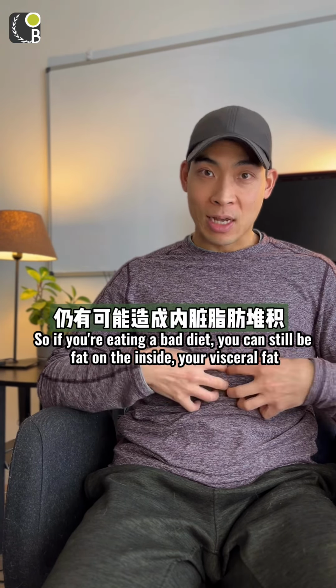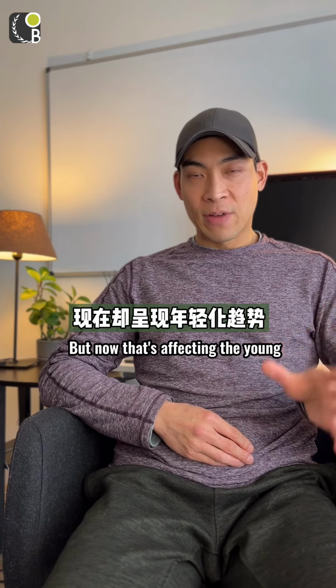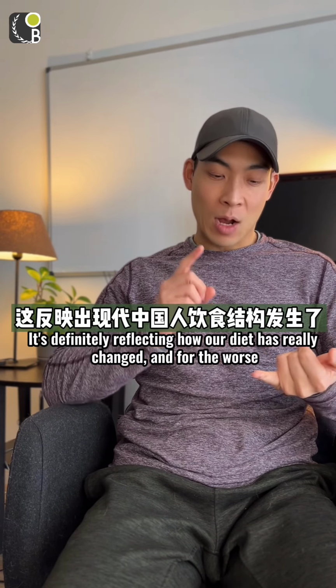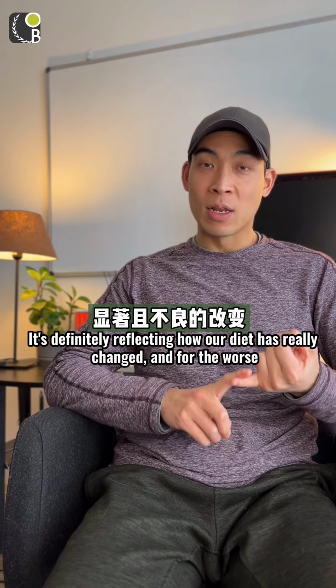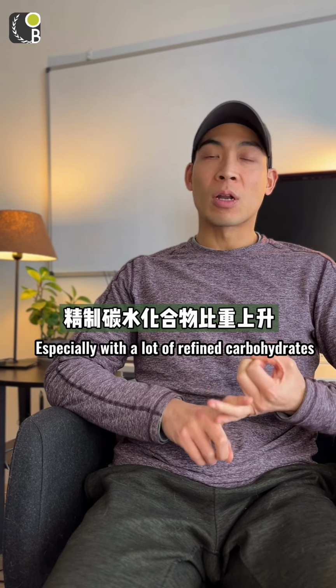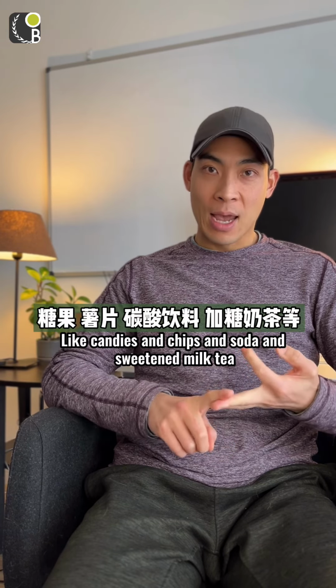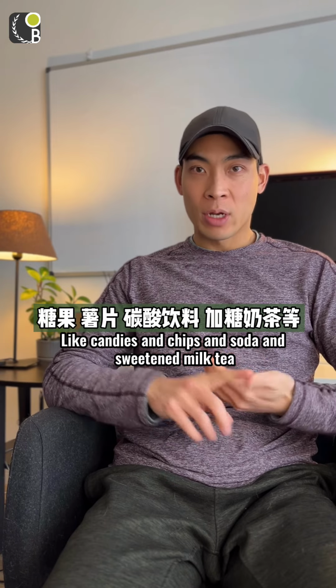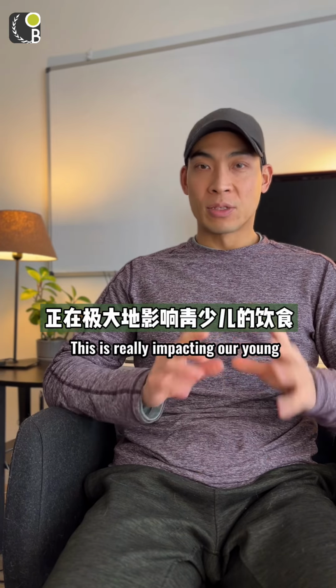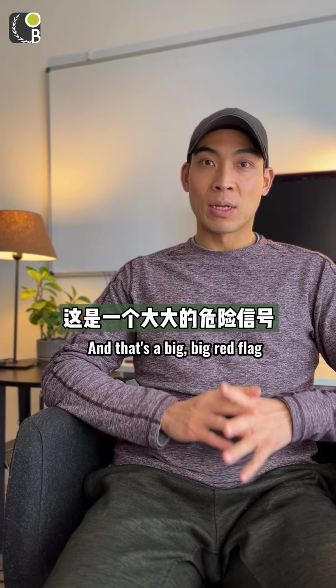Lastly, guys, you need to understand that the children in China are also being diagnosed with fatty liver disease. And this is very, very alarming because this used to be for people who are a little bit older. But now that it's affecting the young, it's definitely reflecting how our diet has really changed and for the worse, especially with a lot of refined carbohydrates like candies and chips and soda and sweetened milk tea. This is really impacting our young, and that's a big, big red flag.